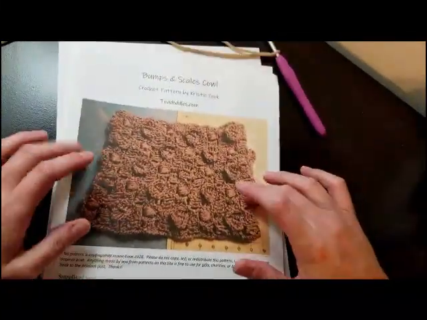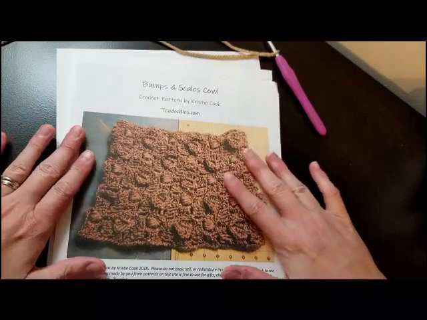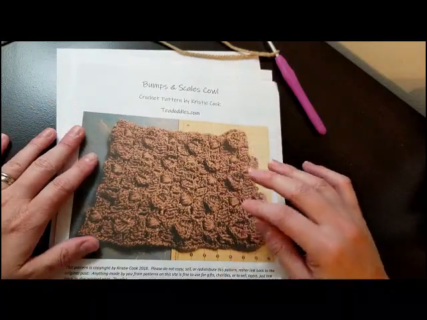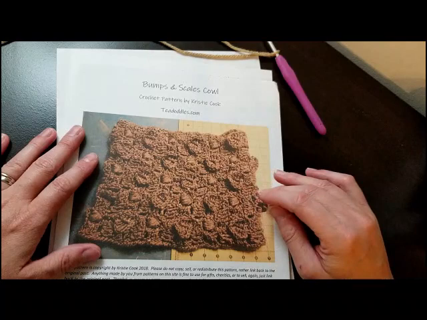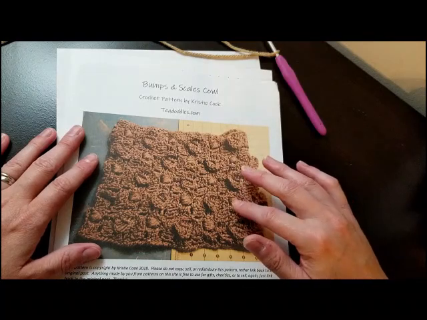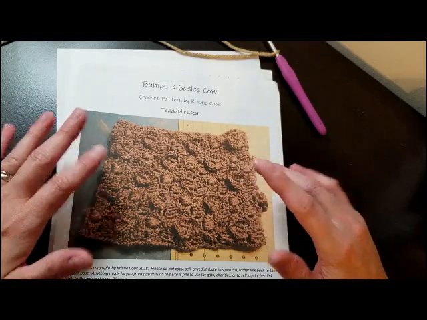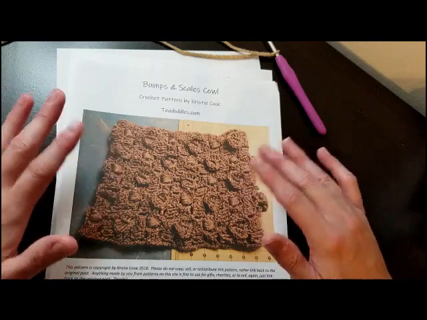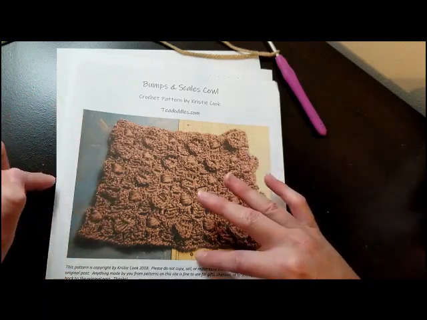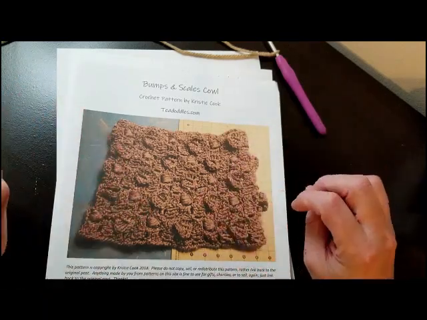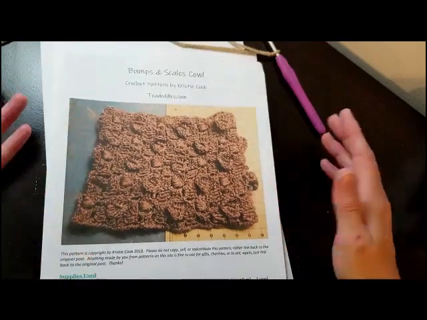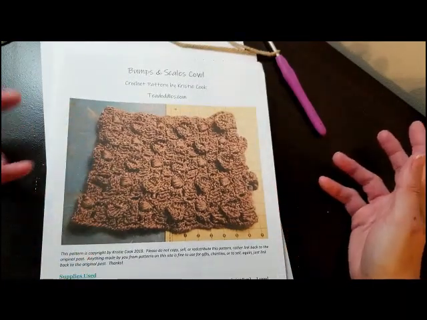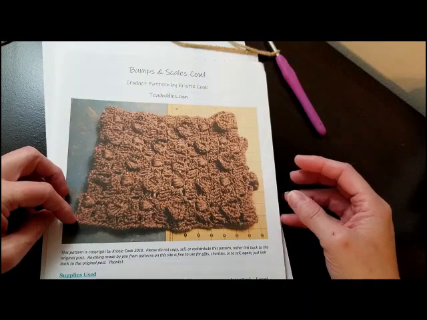Now, this one is similar to my Bumps and Scales shawl that will be coming out this October, but there are some differences in the size of the stitches, and I added an opening in that shawl. So it's a lot different. It has some similar stuff to this, but it is different. So anyway, I thought I'd print this out to go over it since it is my pattern, and I don't have to worry about copyright infringement or anything like that.